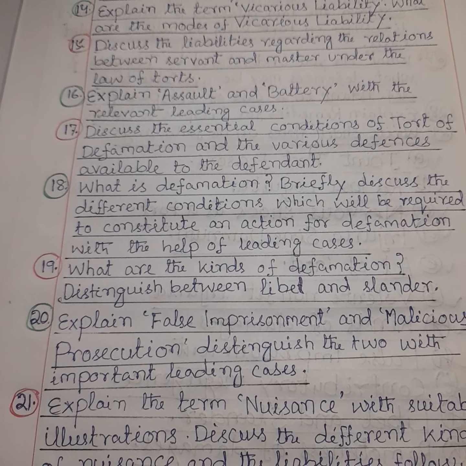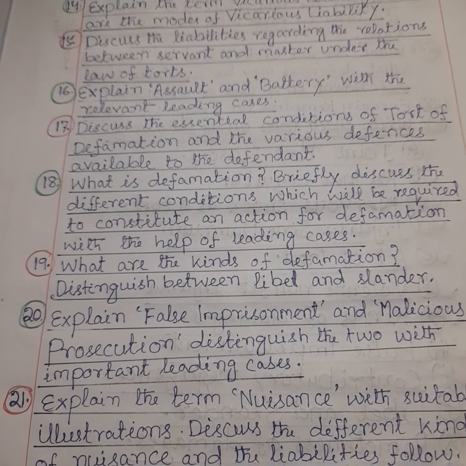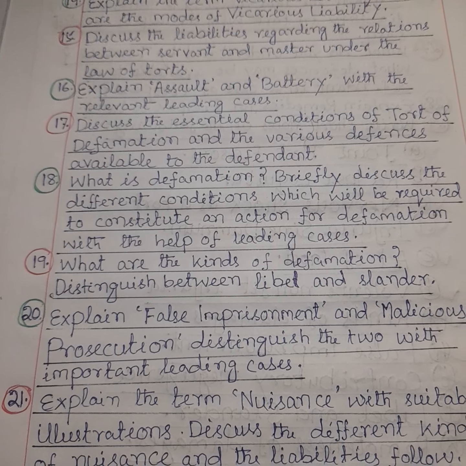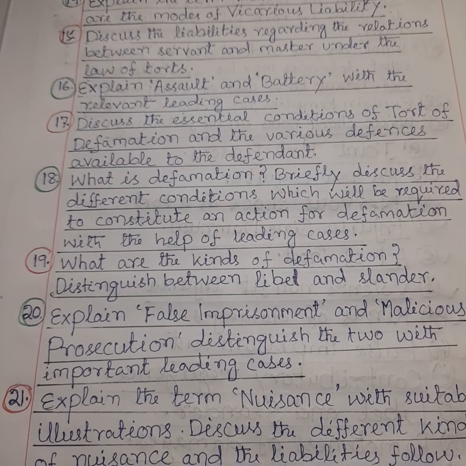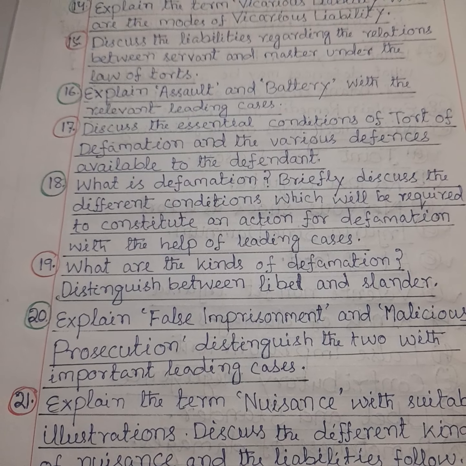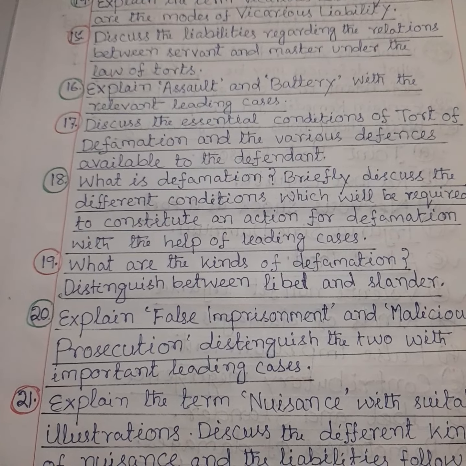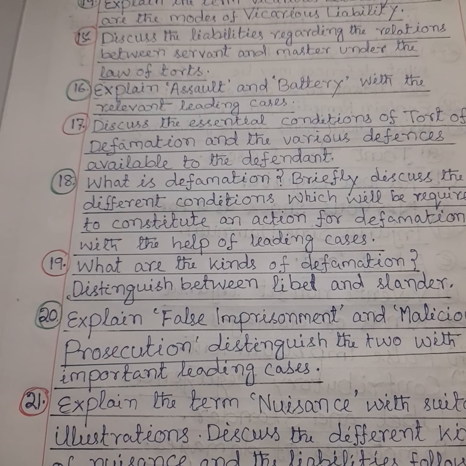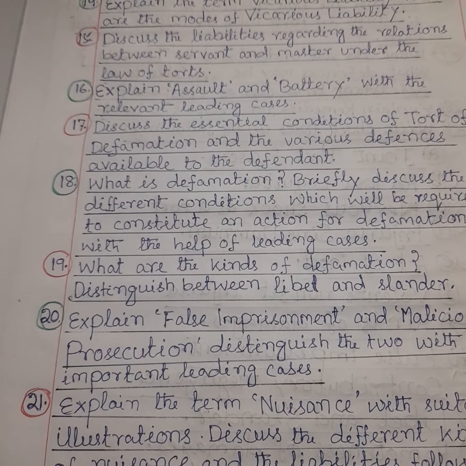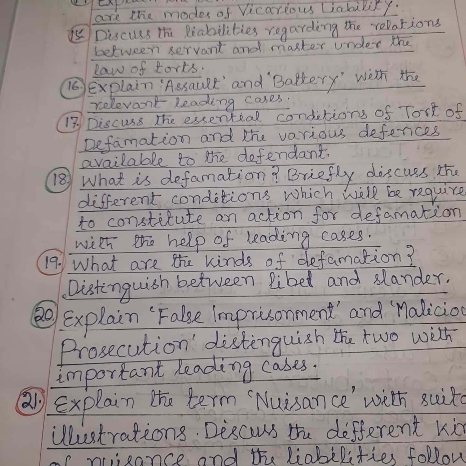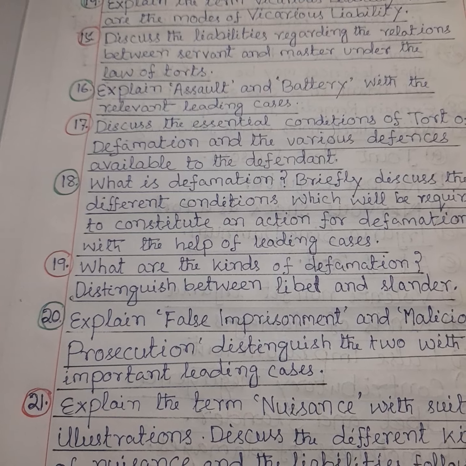Another defense available is privilege, which is available under Article 105 and Article 194, to the members of parliament and the members of legislative assemblies, respectively. Also, all the judicial proceedings held in a court of law are defenses available in this case.